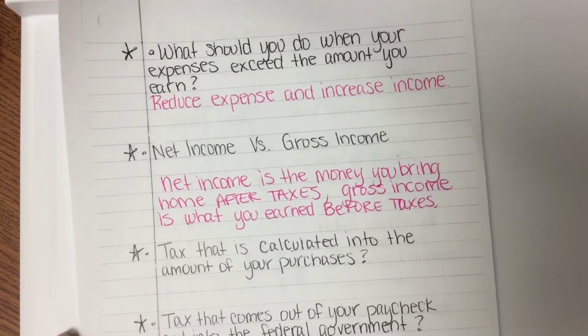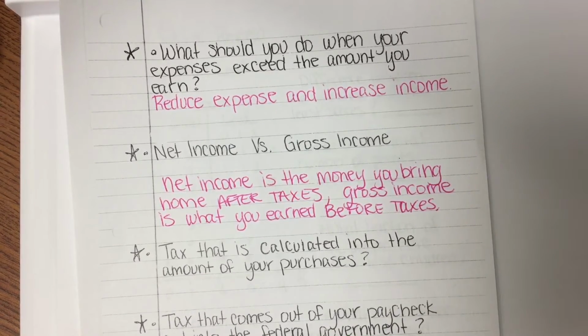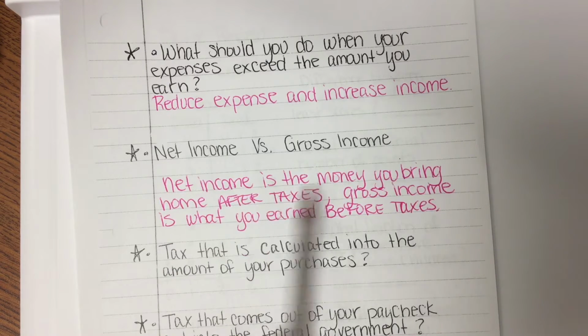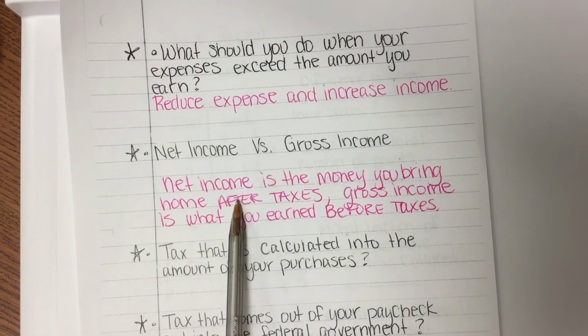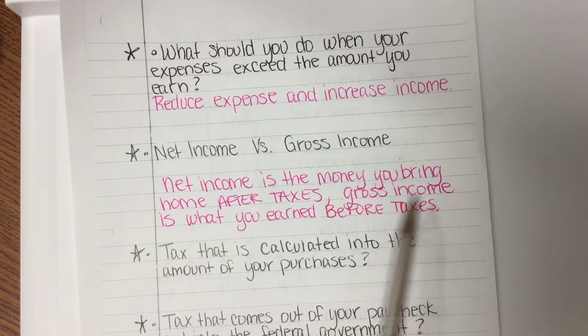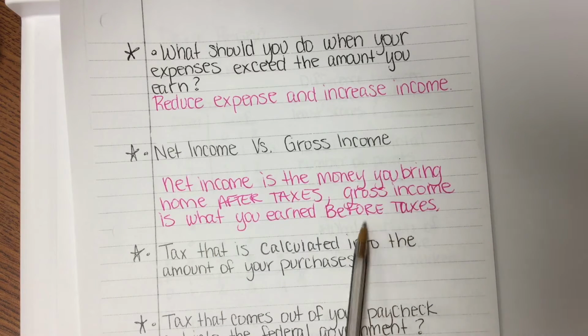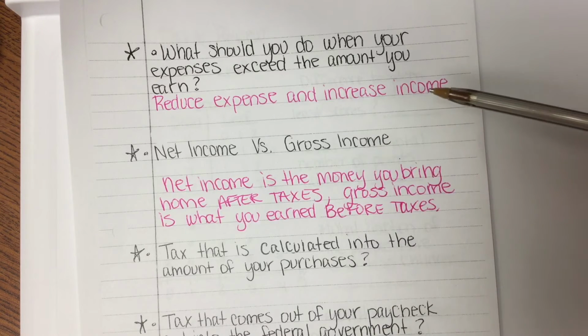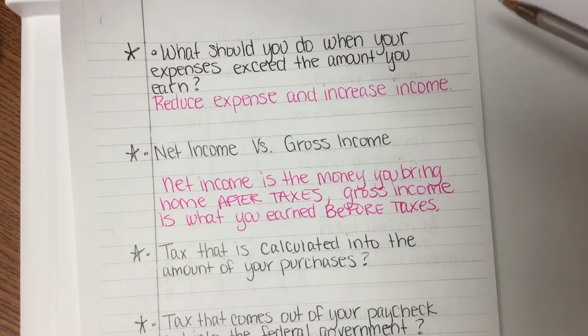All right, explain to me the difference between net income and gross income. Okay, so I'm going to, again, look over your answers so I can message you back. But it should have said that net income is the money you bring home, okay, after taxes. Gross income is what you earned before taxes. So remember, gross is what you earn from the hours that you've worked. Net is what you bring home after you've taken out the taxes on the money you've earned.